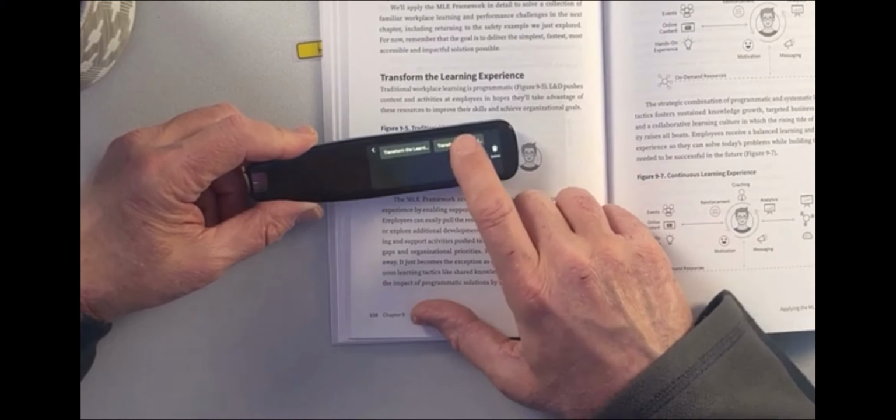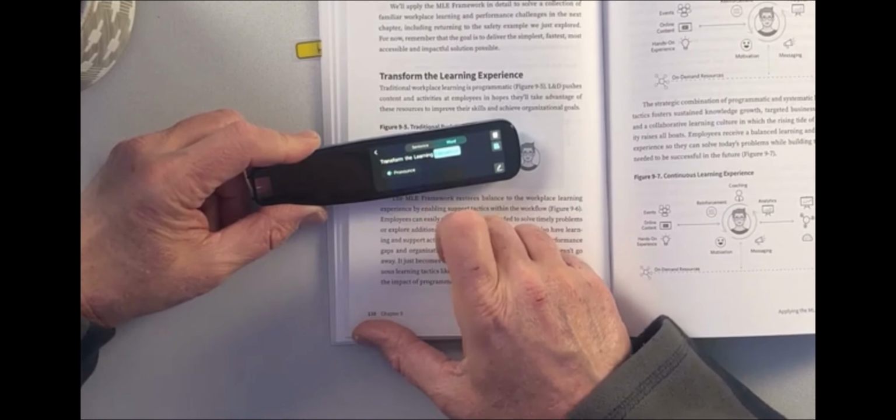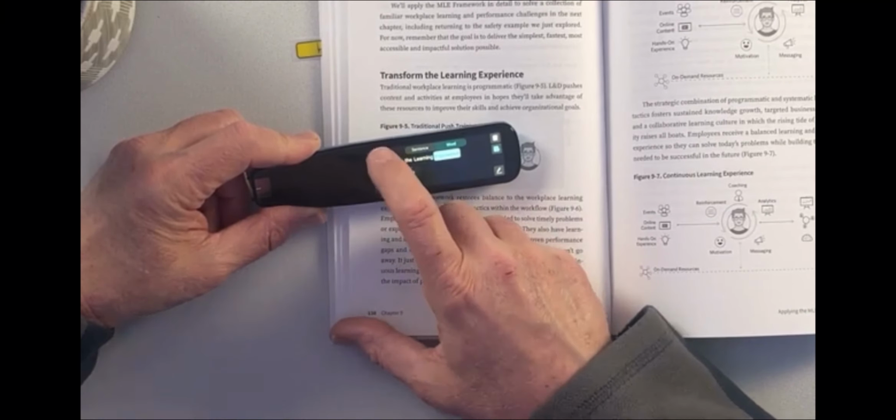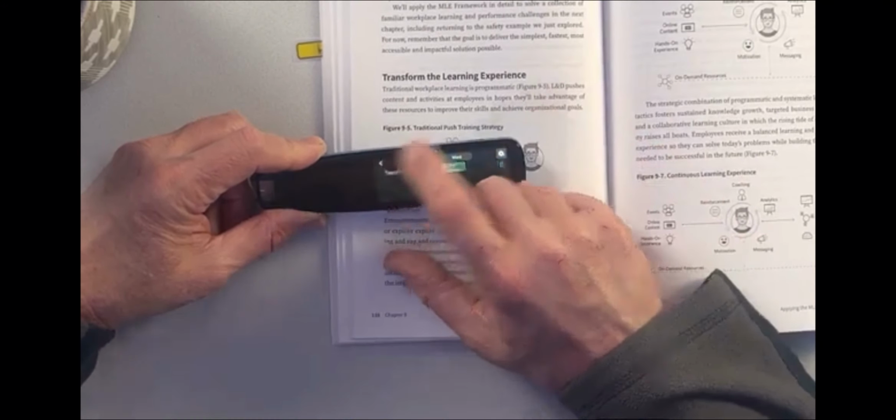I can go ahead and index that and then save it. And now I'll have the words here. Transform the learning experience. So you can see that I'm really in a great position to use this as a learning tool, especially if I'm having challenges.